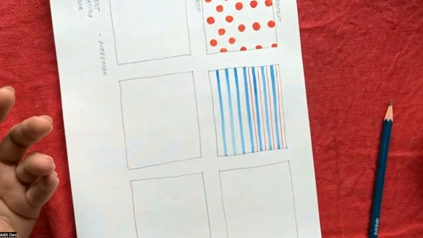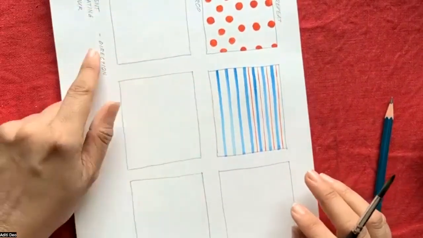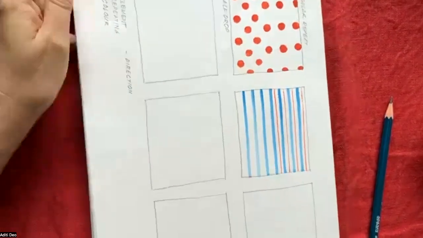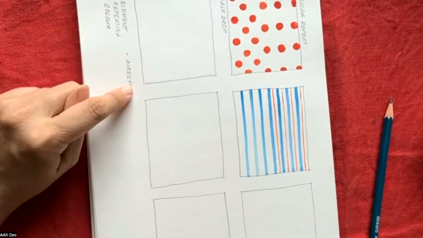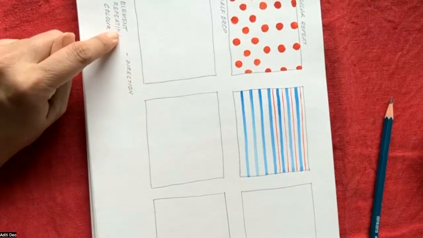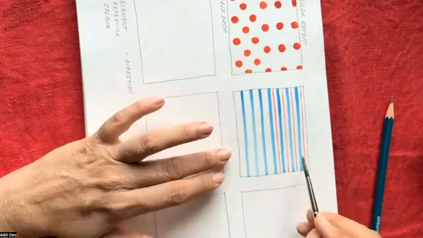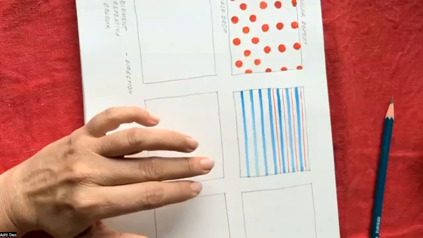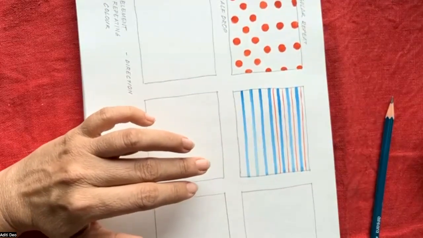Let me just try and see. We can repeat the same element but change the direction. Or you can repeat the same element, but change the color and change the direction. You can also change the repeating pattern. So if you want, you can leave more space between these. But the identity of the element remains the same.